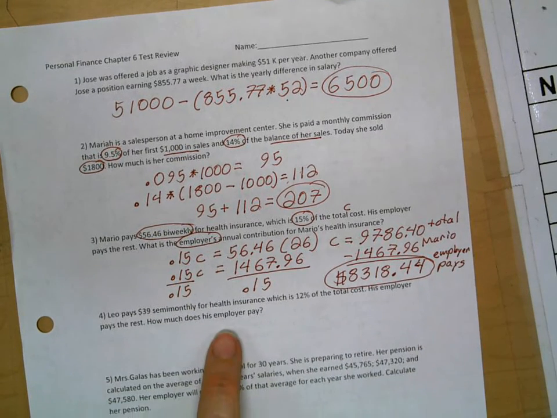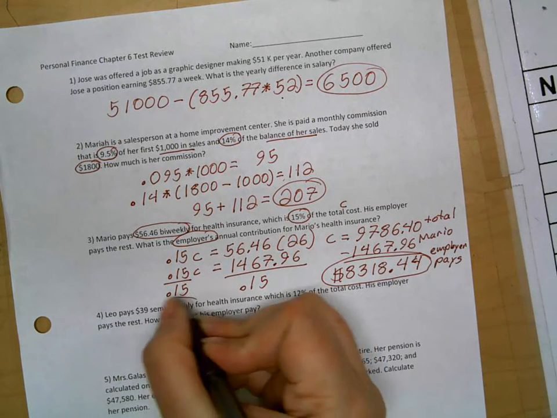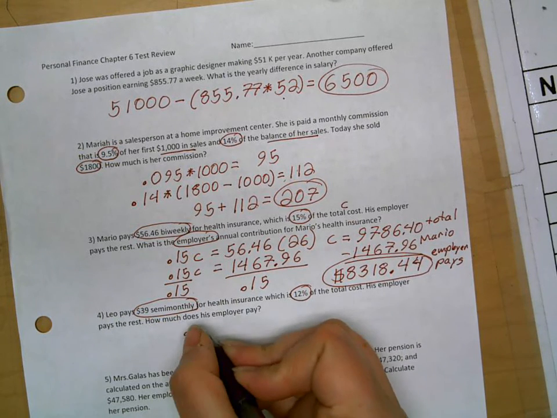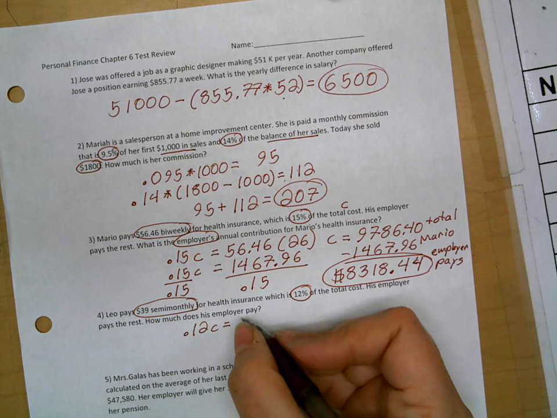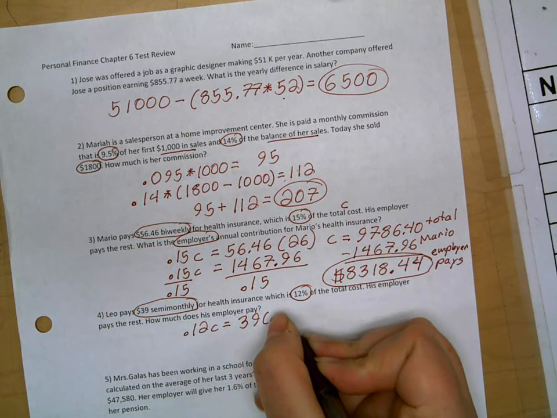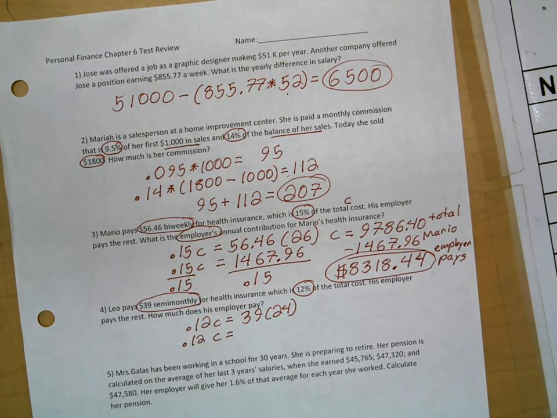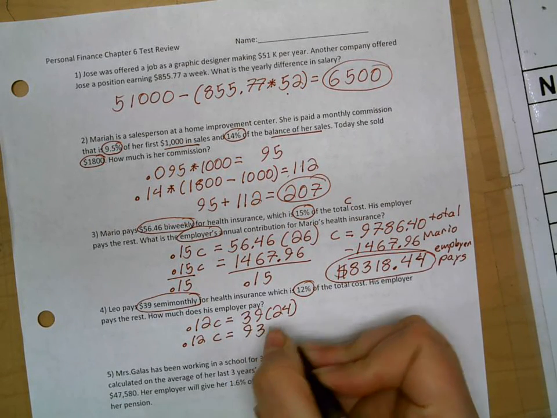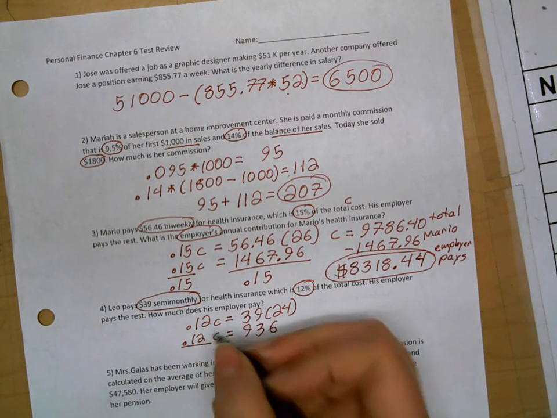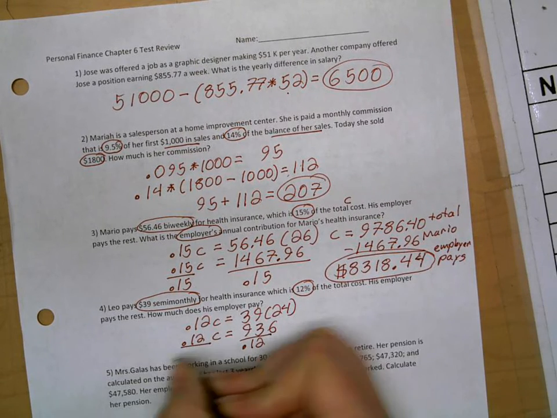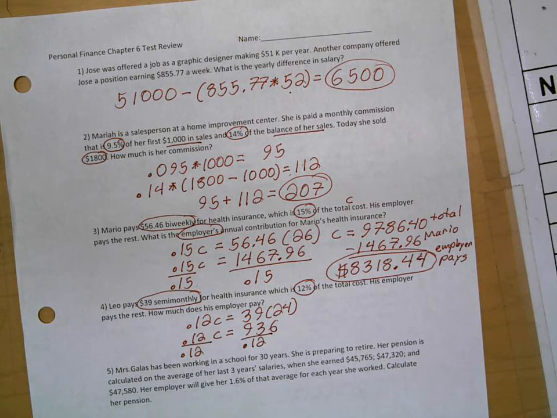Okay, so let's do another one. So Leo pays $39 semi-monthly for health insurance, which is 12% of the total cost. So 12% as a decimal times the total cost equals 39 times 24. So go ahead and multiply $39 times 24. We get 936. We divide that. So go ahead and divide by 12% as a decimal.